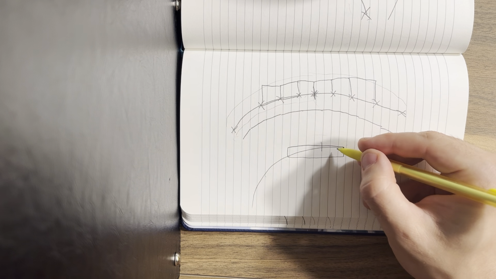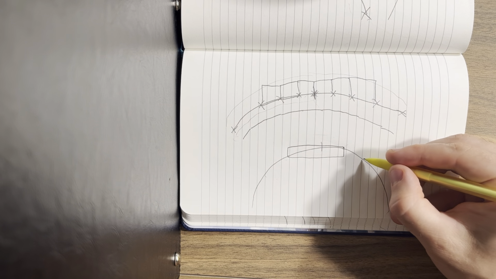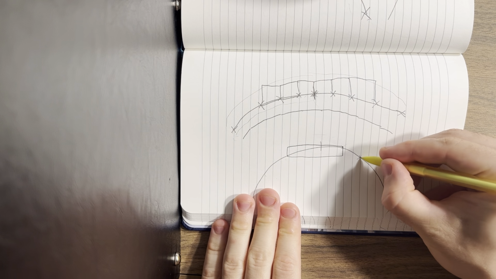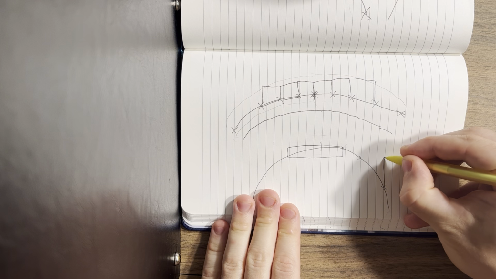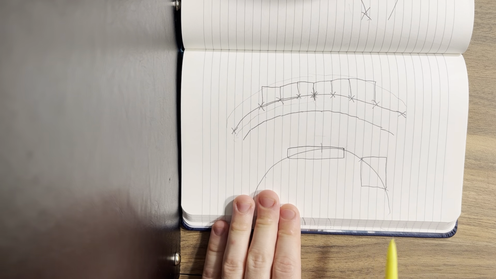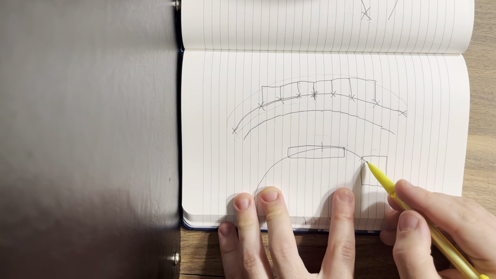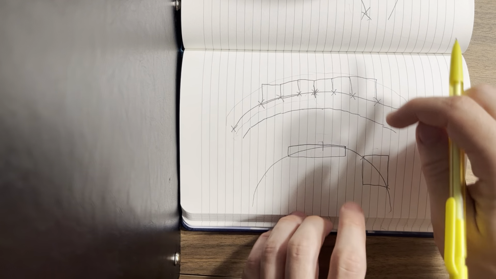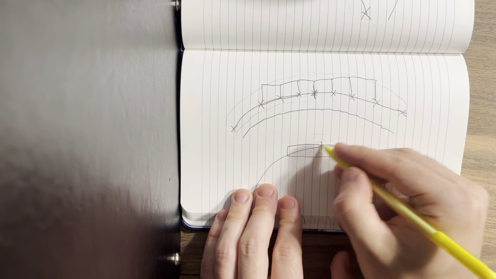It would have to pass over the vertex. Anything more north-south than it is east-west would have to look like this. Basically, if the rectangle is taller than it is wide, the vertex has to be outside of it. And if the rectangle is wider than it is tall, the vertex has to be on the inside.